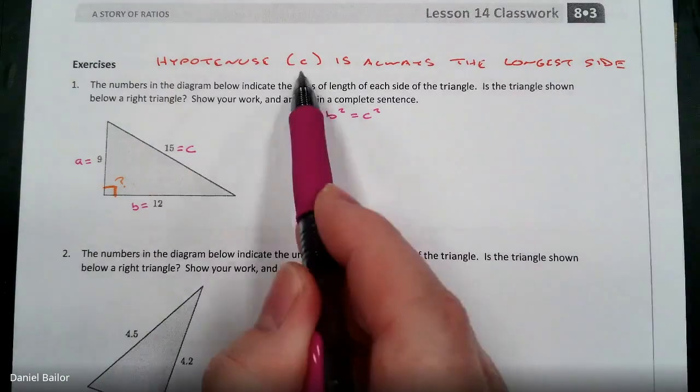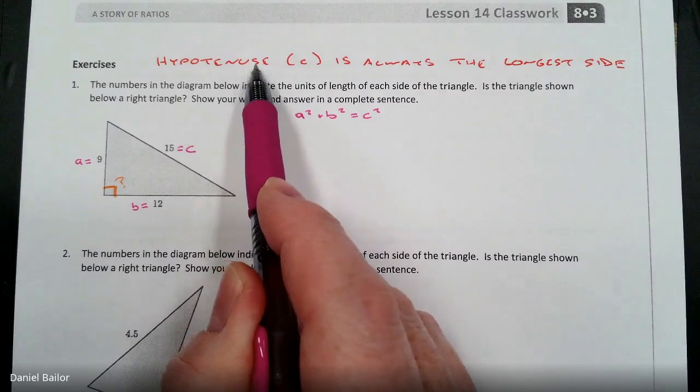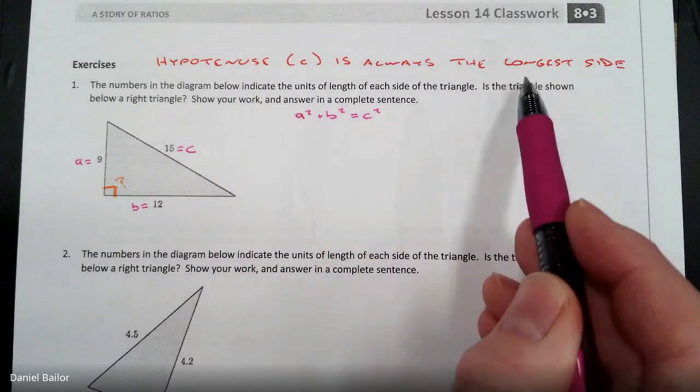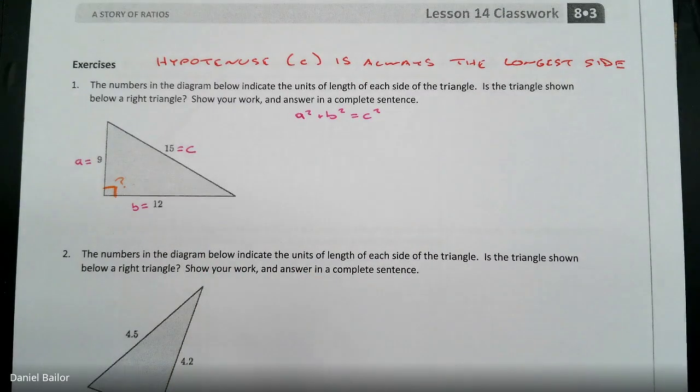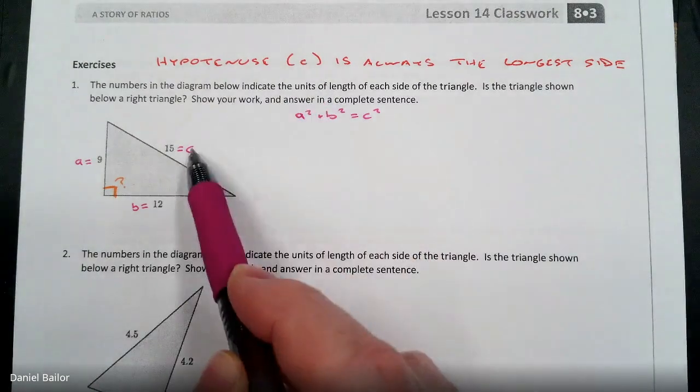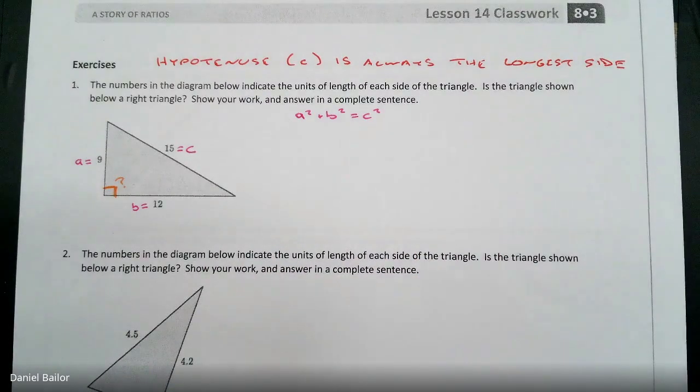C is always the hypotenuse, and the hypotenuse is always the longest side. I think I've said it about 7 or 8 times right now. It is that important to remember, because I know there are still people who are going to forget. C, the hypotenuse, is always the longest one.